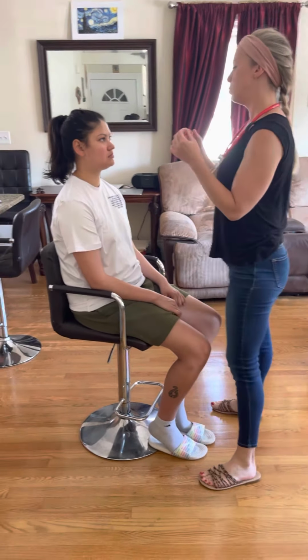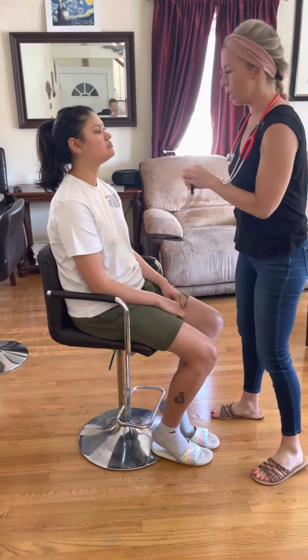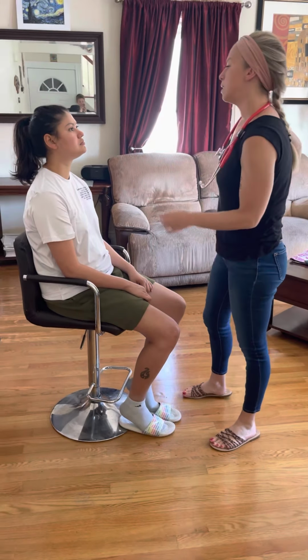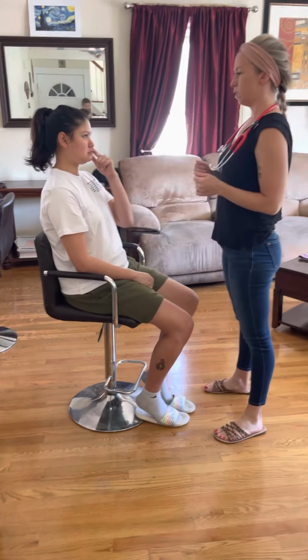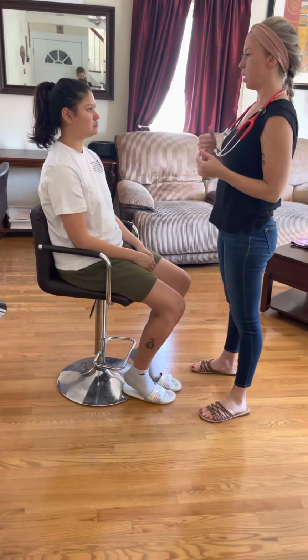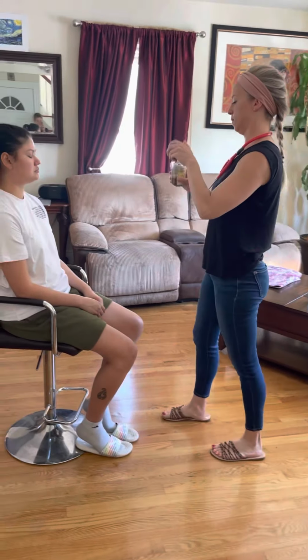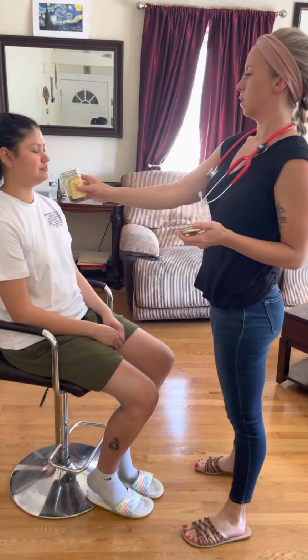All right, next we're going to move on to the nose. The nose is symmetric. I'm going to take a look in your nares. No occlusions, no abnormalities. May I have you occlude one side of your nose and blow out? And then the other. All right, patency in both nostrils. And I'm just going to test your sense of smell. Can you close your eyes and tell me what you smell? Awesome.